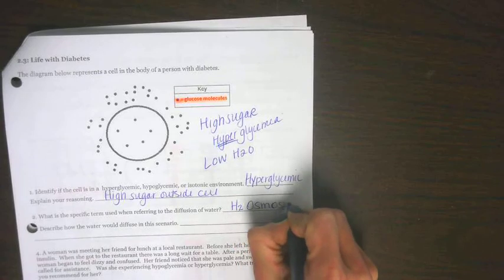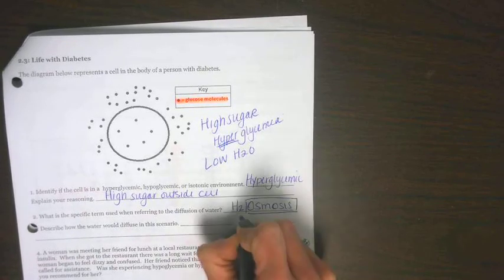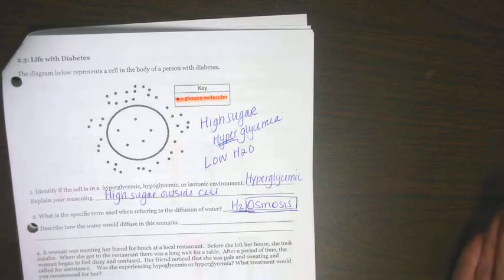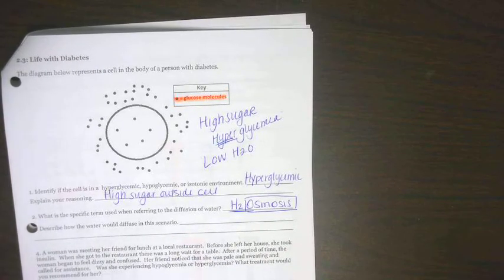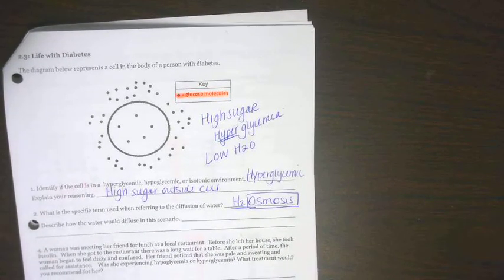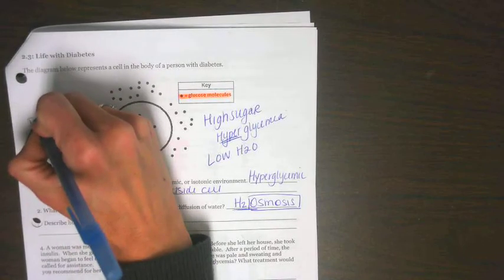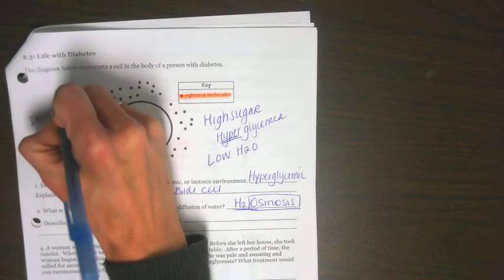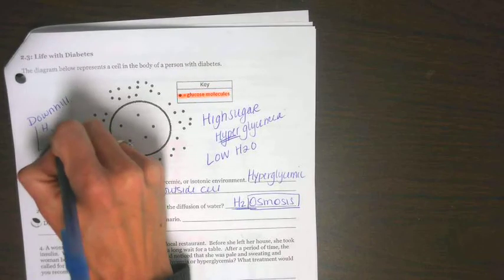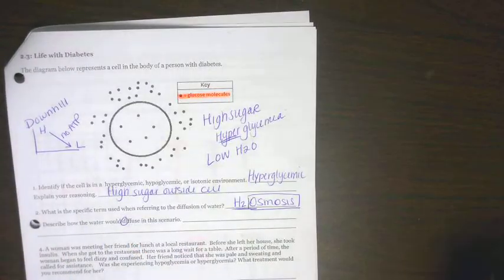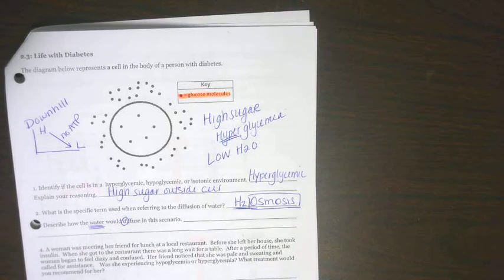Looking at question 1, it says, identify if the cell is in a hyper, hypo, or isotonic environment. Well, like I said before, it's going to be hyper. And the reason for that is because there's high sugar outside the cell. The next question, what is it called when it's the diffusion of water? Remember I said H2O, osmosis. So osmosis is the name.